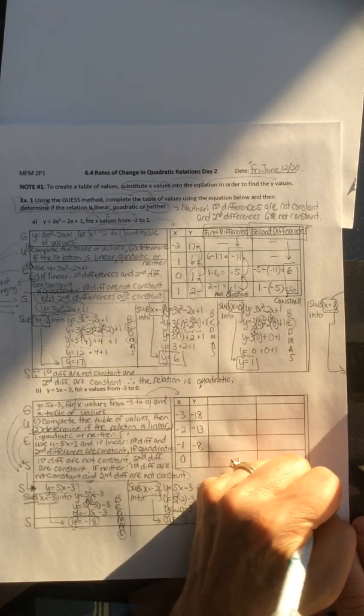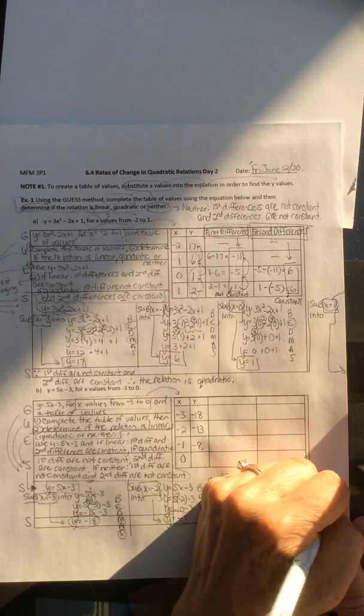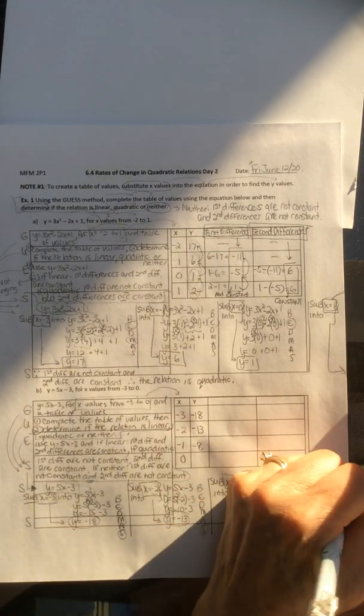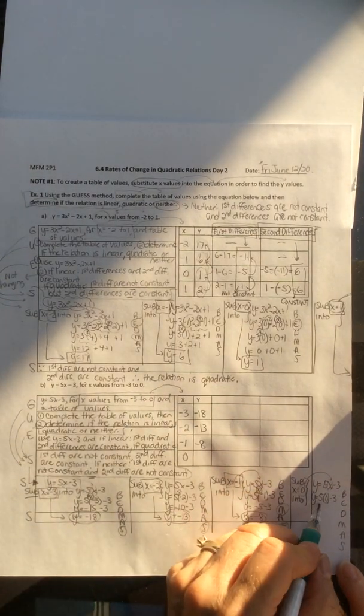So y is equal to 5 times 0 minus 3. I'm still using BEDMAS. This 5 times 0 is multiplication, right? So multiplication has to be done before subtraction, and the subtraction is take away 3. So y equals what 5 times 0 is.